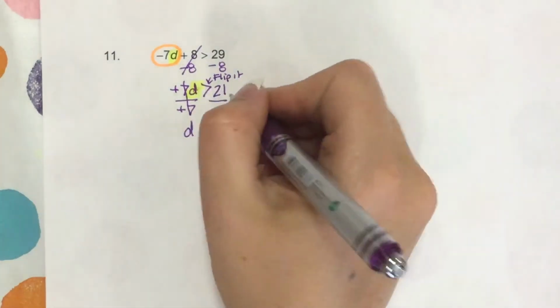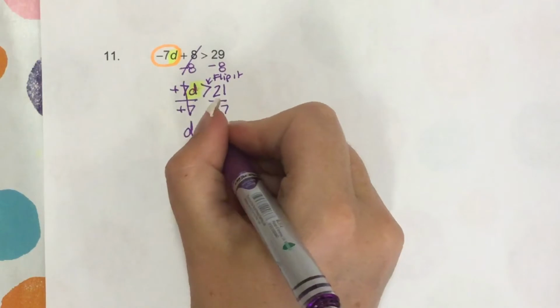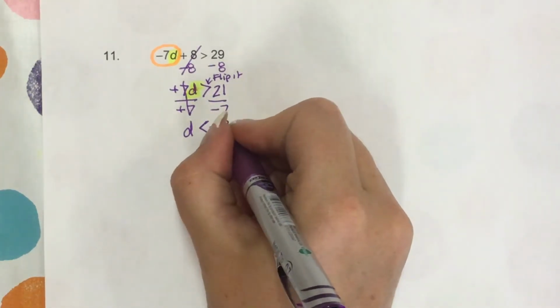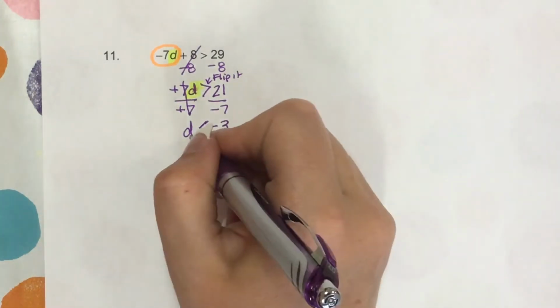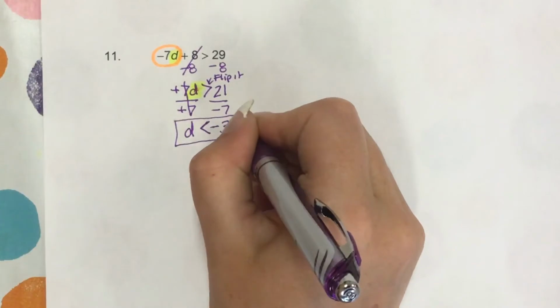And then we have 21 divided by negative 7. So we have a positive divided by a negative, which is a negative. And we have 21 divided by 7, which is 3. So there's our answer right there. D is less than negative 3. Boom. If you got that right, great job.